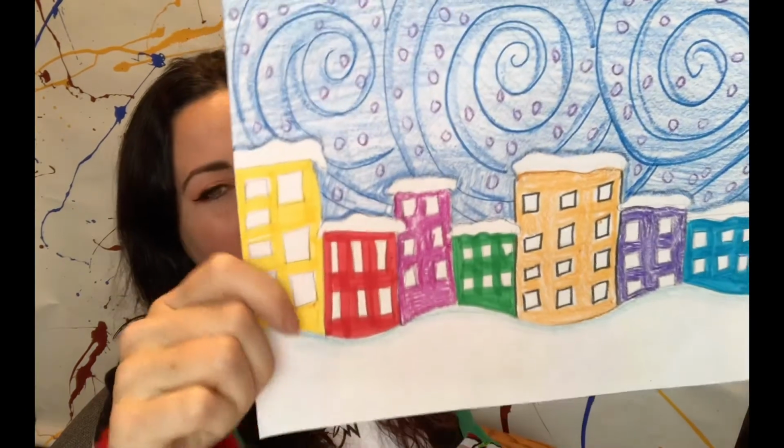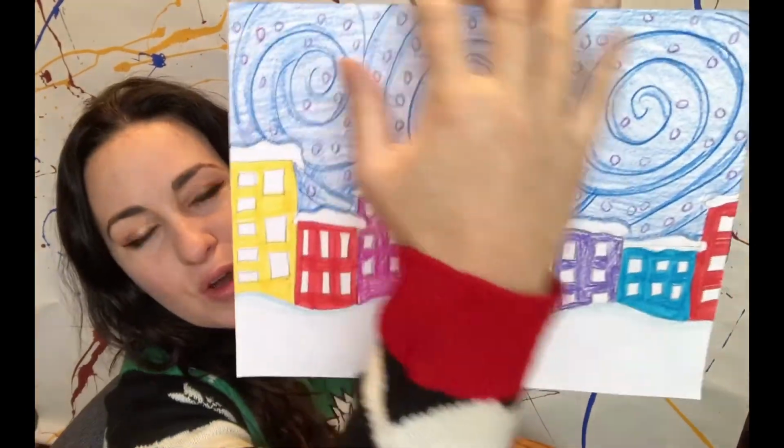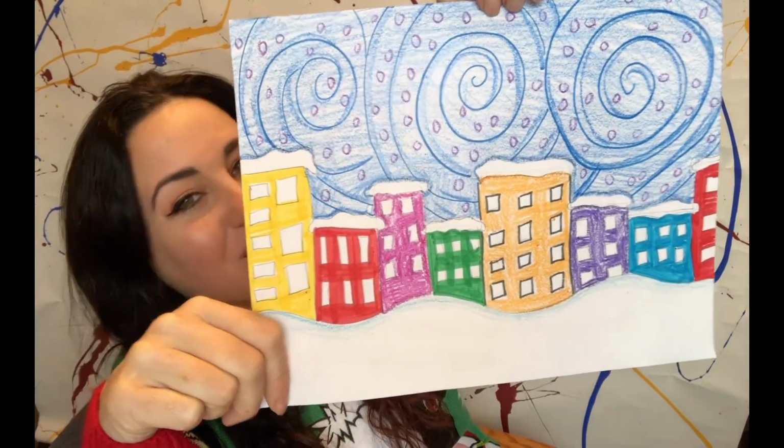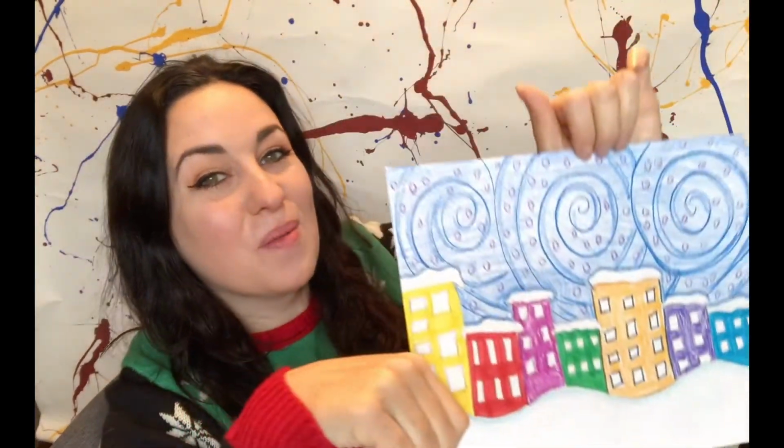Hey artists, today we're going to make our own snowy village, and we're going to have this wild snowstorm swirling behind the village. So follow along with me and I'll show you all the steps to create your own masterpiece.